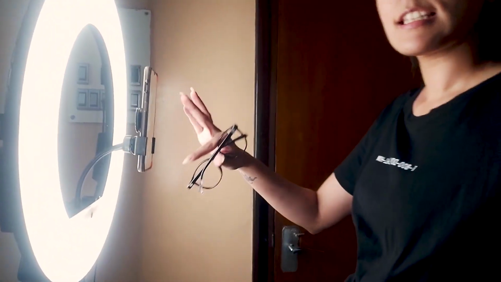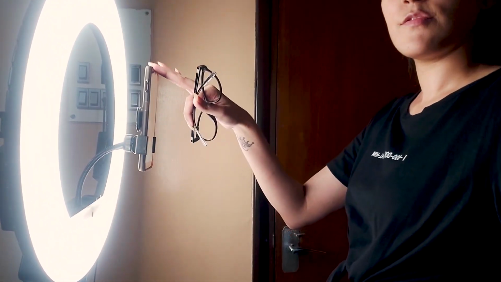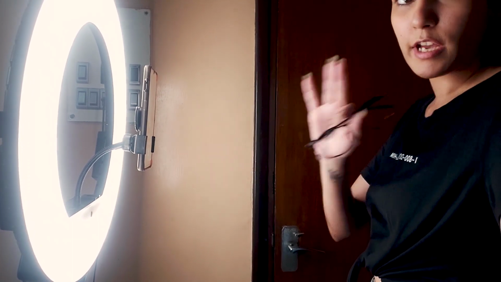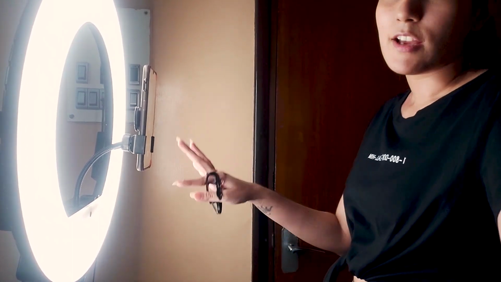So let me just show you the setup first. This is my ring light, and this is the phone from which I record my videos. I don't use an iOS phone. This is my Android phone, and this is what I shoot with. And the background where I shoot my videos, let me just show you that as well. So this is the background where I shoot.